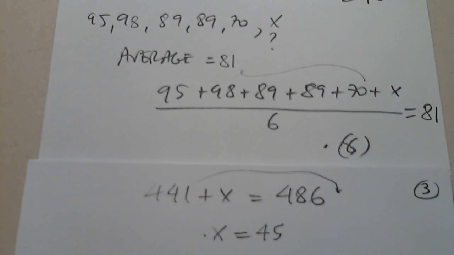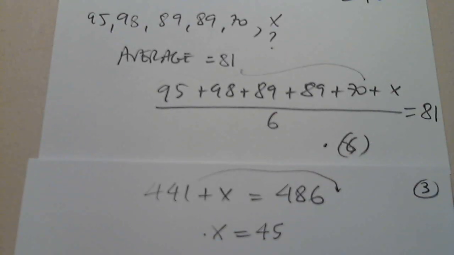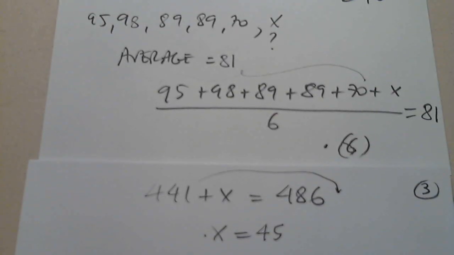So we can always go back and check our answer. I thought that maybe there was an error. So parentheses, and I have 95 plus 98 plus 89 plus 89 plus 70 plus 45, close the parenthesis and divide by 6. When I click enter, if I don't get 81, something is wrong.